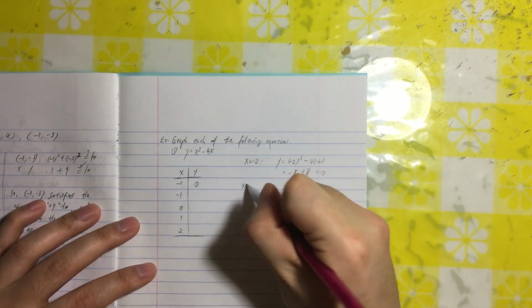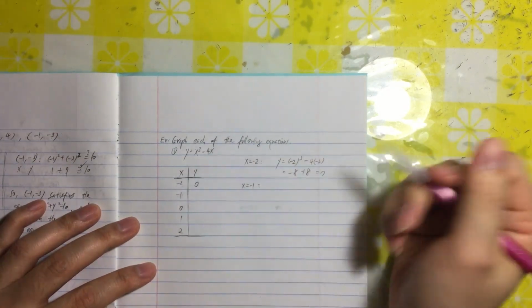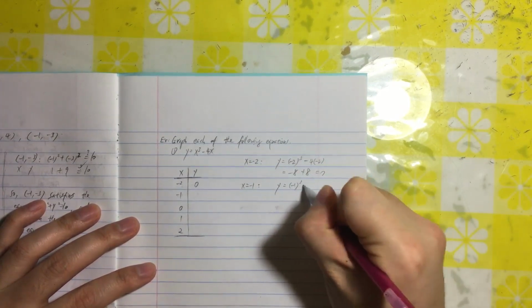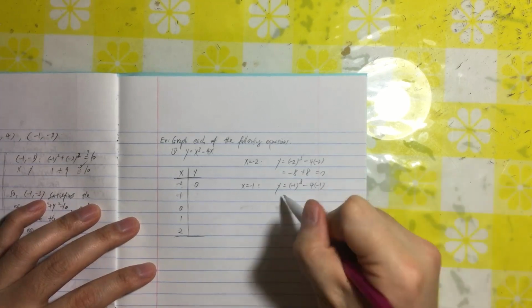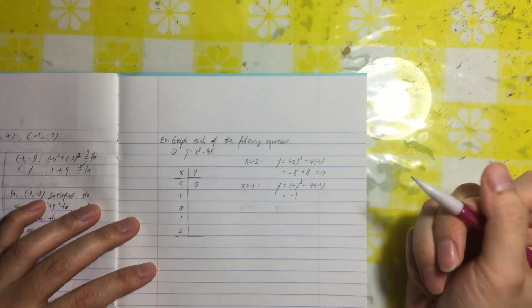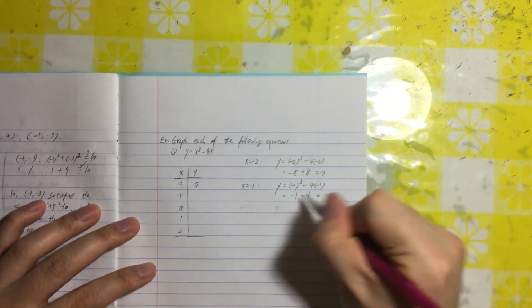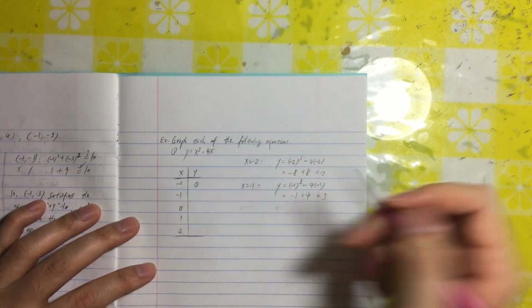Next, I plug in -1 for x. Y is -1 cubed minus 4 times -1. -1 cubed is -1. -4 times -1 is +4. -1 plus 4 is 3. So when x is -1, y is 3.